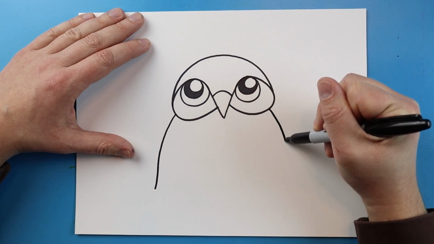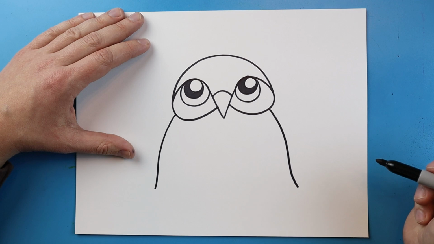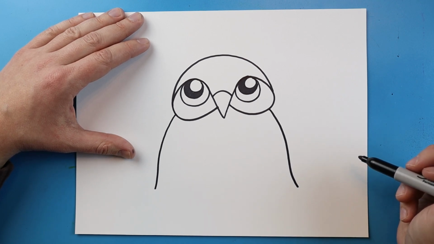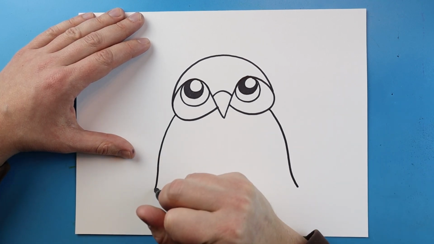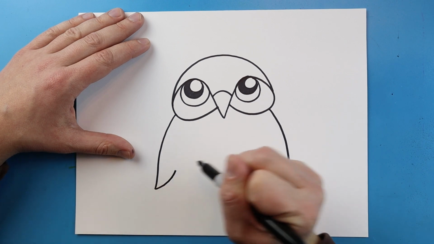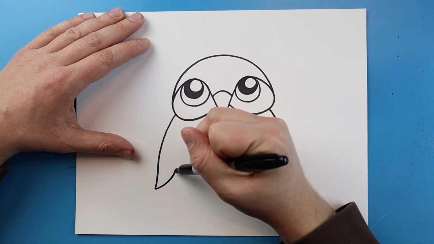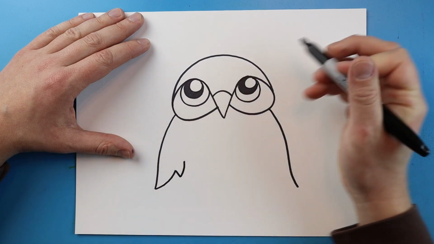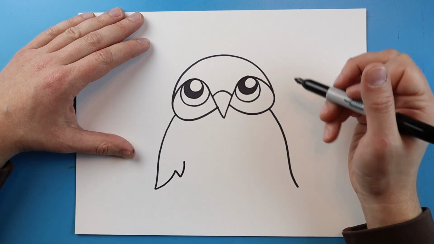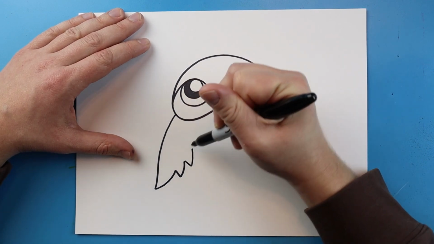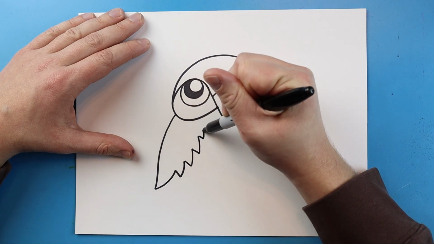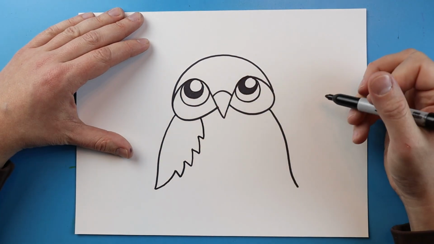I'll do the same thing here. It's going to go down and then it's going to come out just a bit. I'm going to take this line, I'm going to draw it up. Then I'm going to go down and up again. You just go down and up, and you repeat this all the way to the top so it looks like it has feathers.